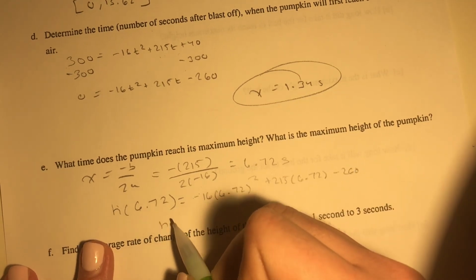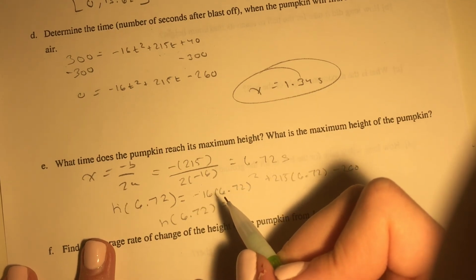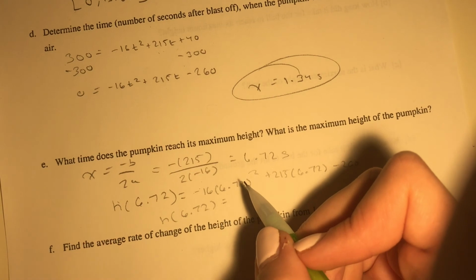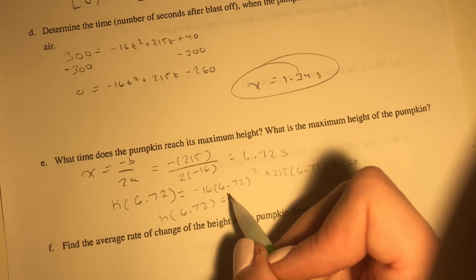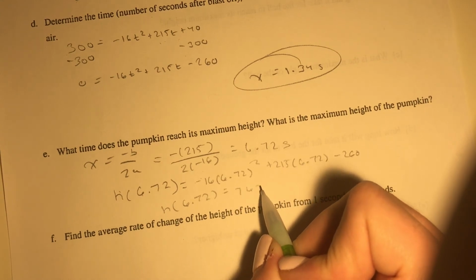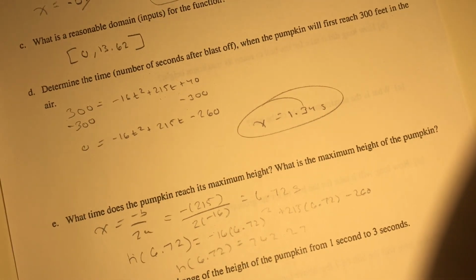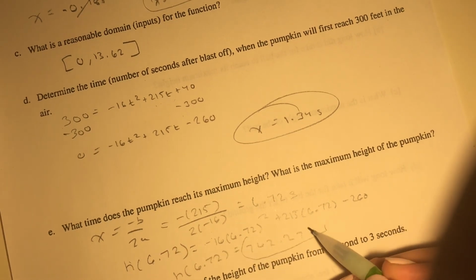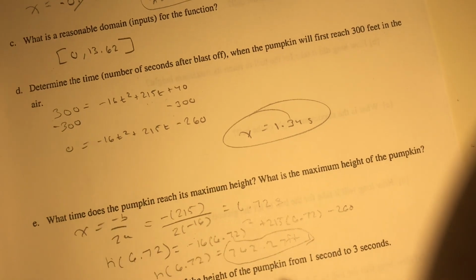Here we have h of 6.72. We get 762.27 if you just plug and chug all that. And never forget your units when you're solving for the answer, and it's going to be feet.